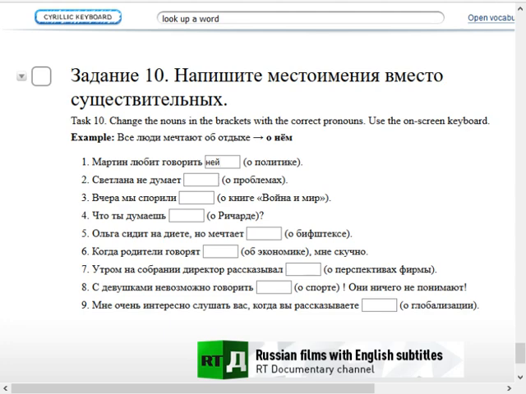Okay. Svetlana не думает о проблемах. Svetlana does not think about problems. She does not think about... Oh, I forgot to put the O up here. О них. So, and then problems, about them. So about them is о них.